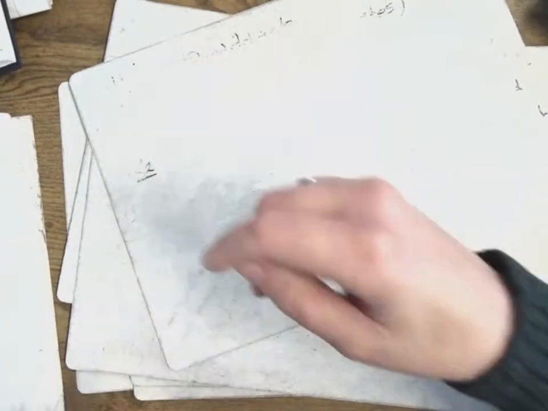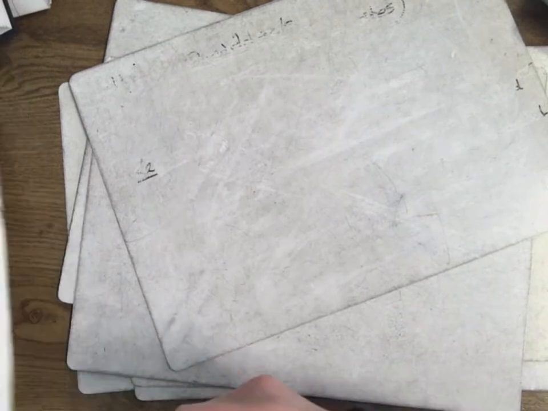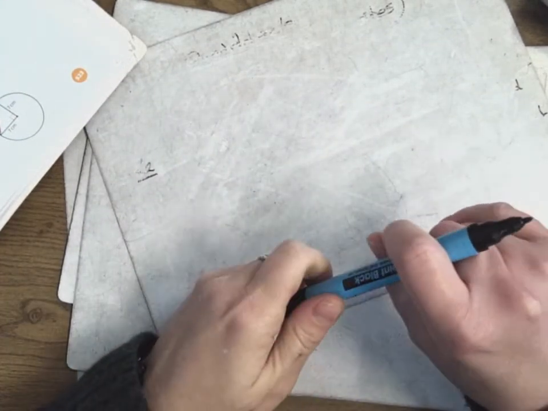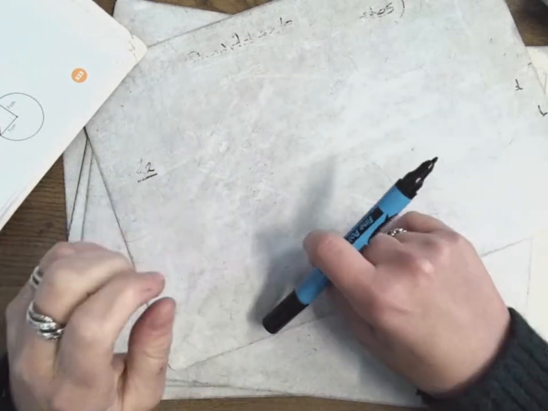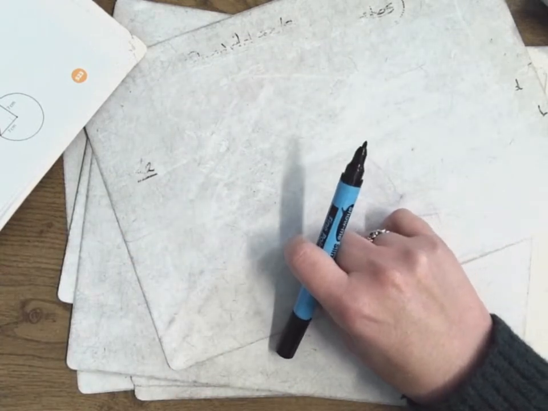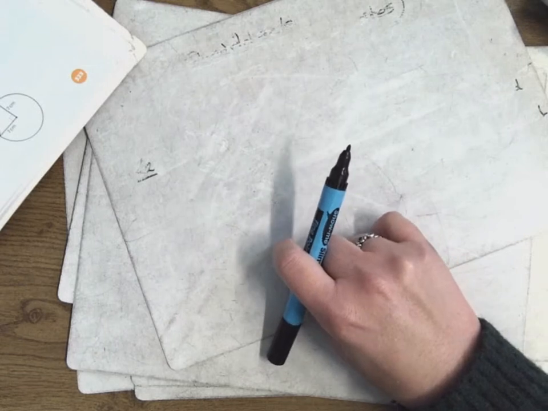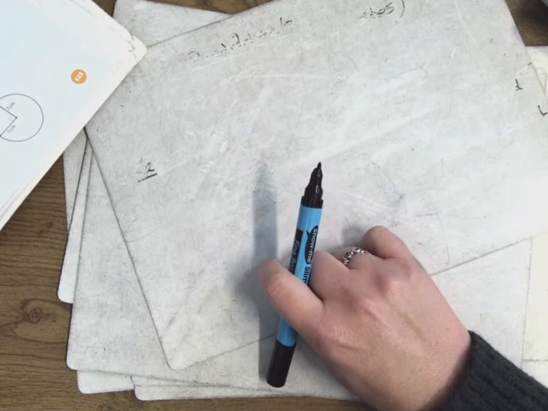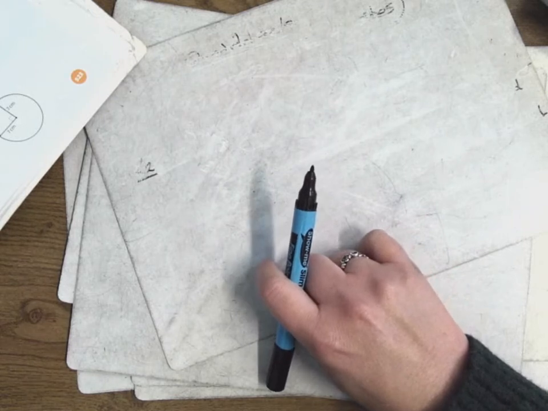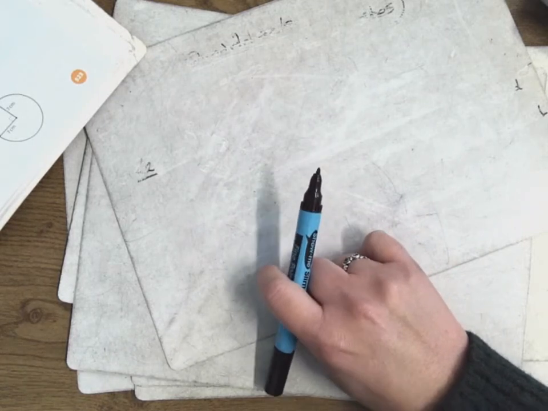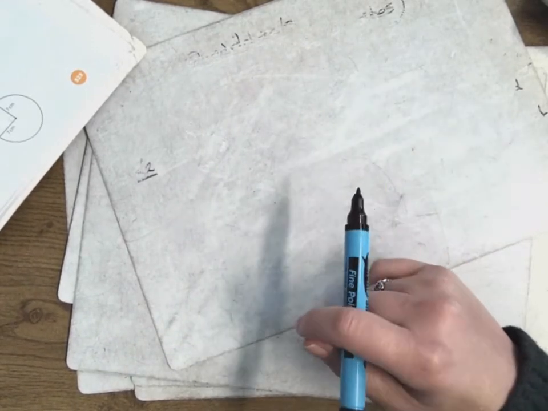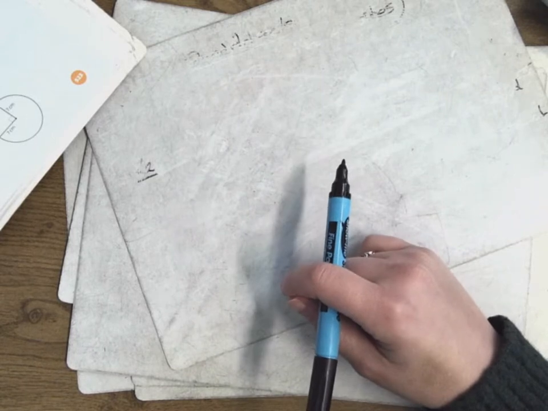Right. Had I some of them corrected or not? I'd up to number 6 done, had I? No. Right, number 7. Anyone have a problem with number 7? Anyone? No. Does anyone need me to do number 7? No. Does anyone need me to do number 8? Does anyone need me to do number 9?